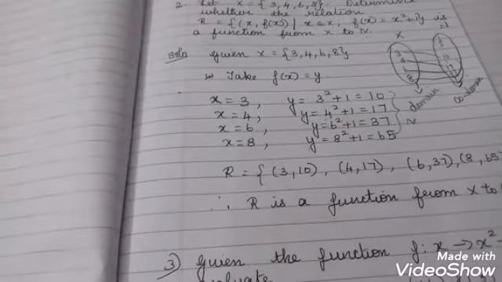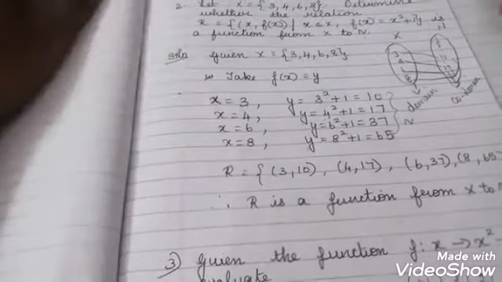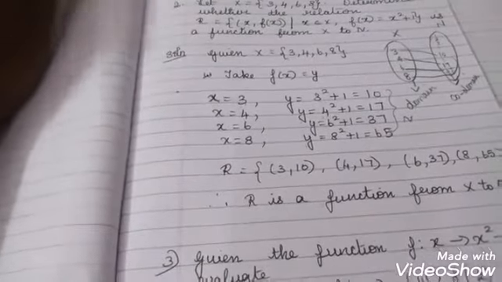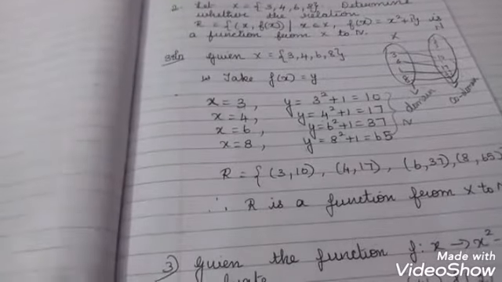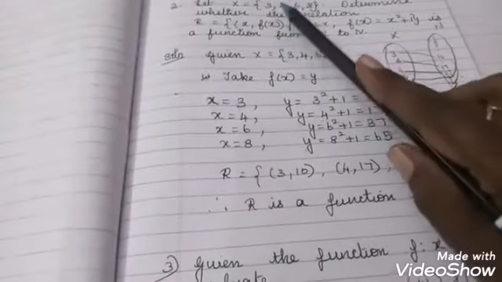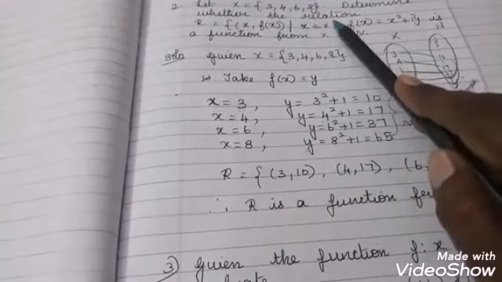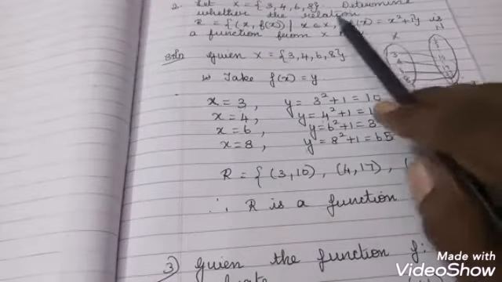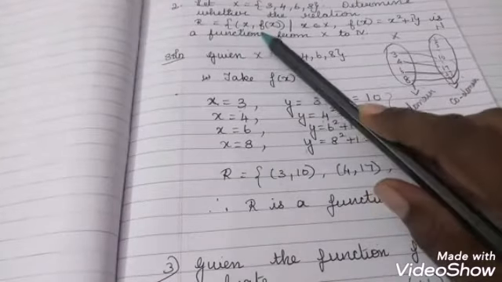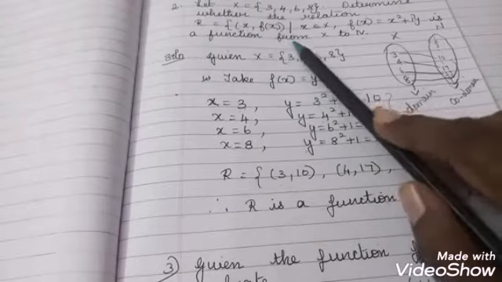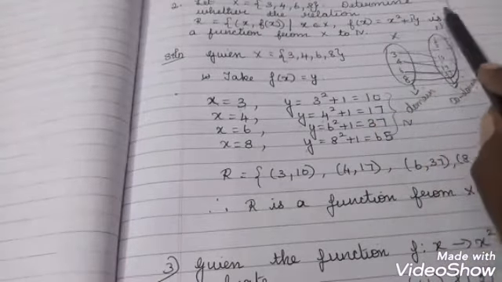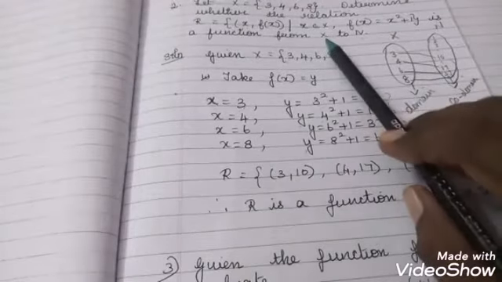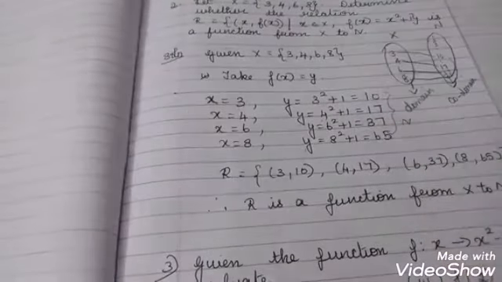So, what's the next question you get here? The next one is: let x be equal to 3, 4, 6 and 8. Determine whether the relation R is equal to x comma f of x, x belonging to x, f of x is equal to x squared plus 1, is said to be a function from x to n. This is what is asked here.